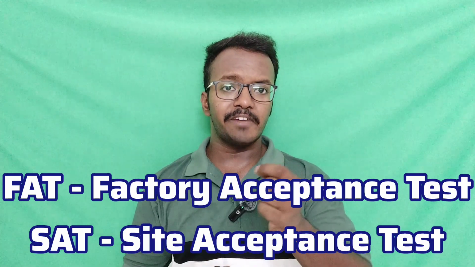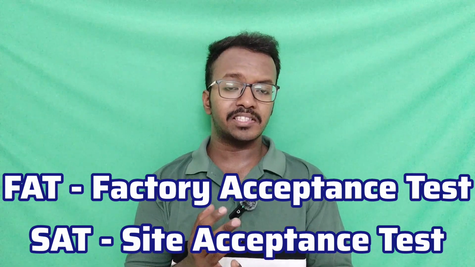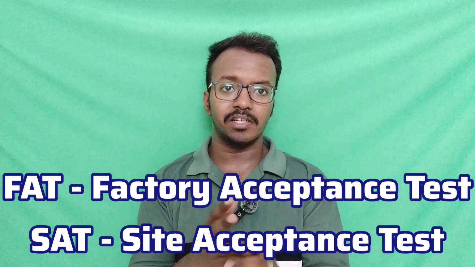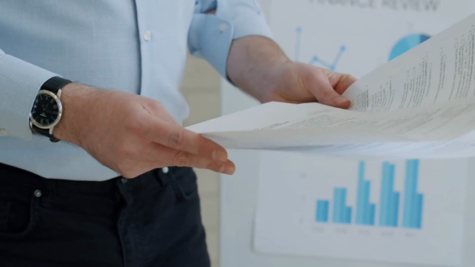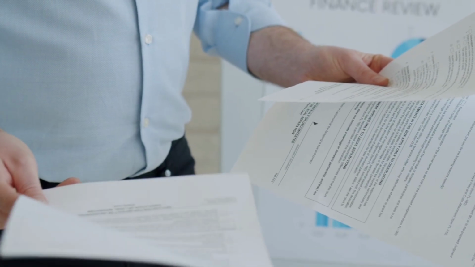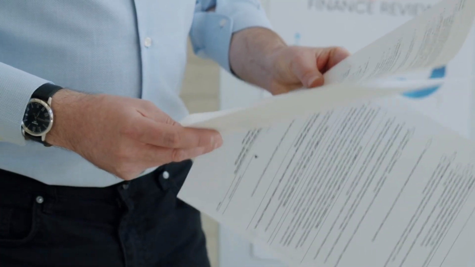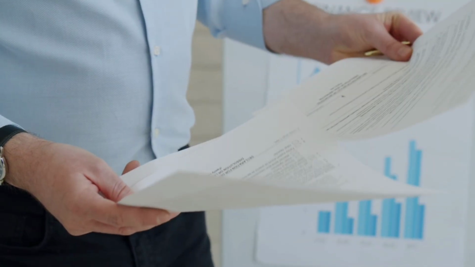The next step, FAT and SAT, factory acceptance test and site acceptance test. FAT is a documented inspection and testing activity performed at a manufacturer site or vendor site. What are the things they should verify? The equipment should meet the URS or not. The equipment installed correctly or not. Likewise, they check each and every parameter of the equipment or facility.